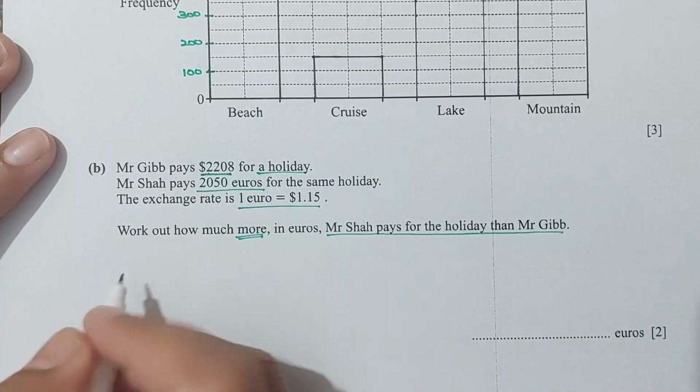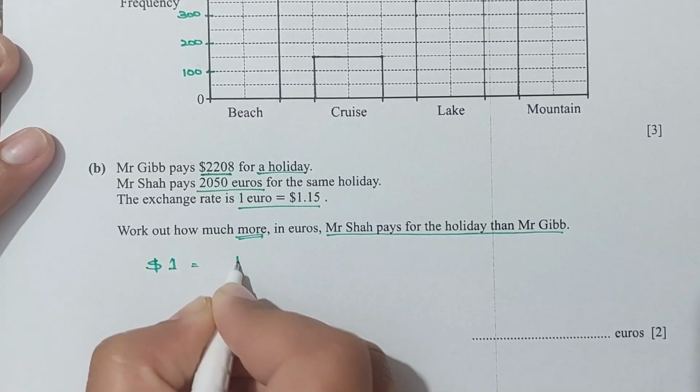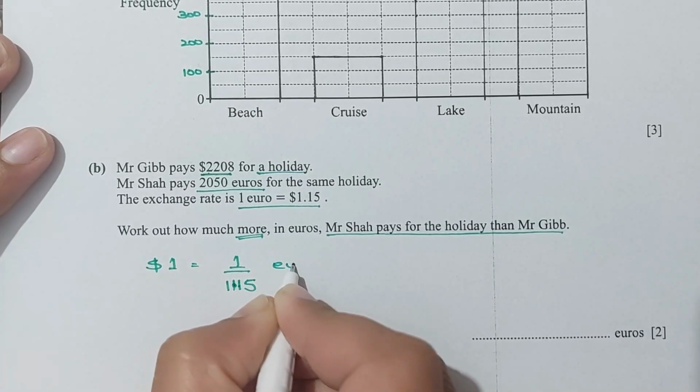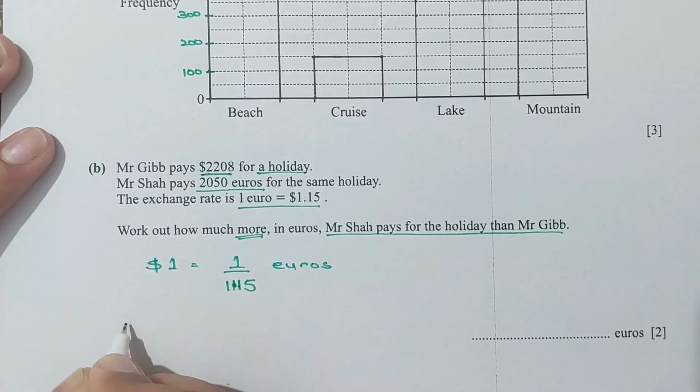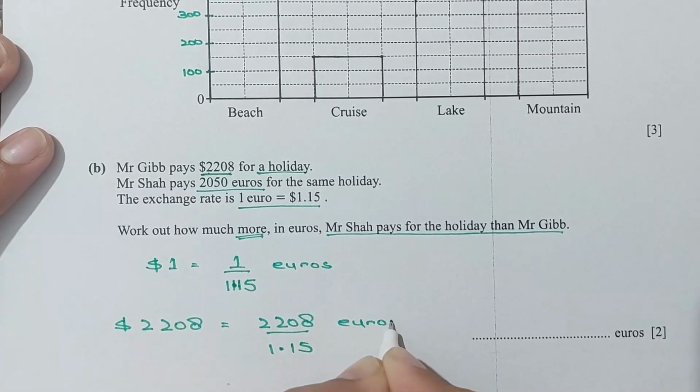Let me convert the dollars into euros. What about $1? According to the exchange rate, it is 1 over 1.15 euro. And what about this much dollars? $2,208 is 2,208 over 1.15 euros.